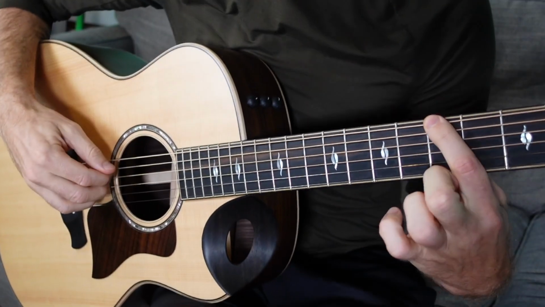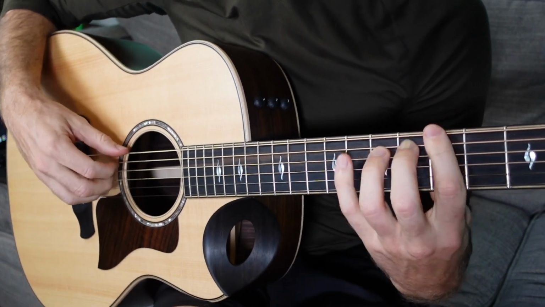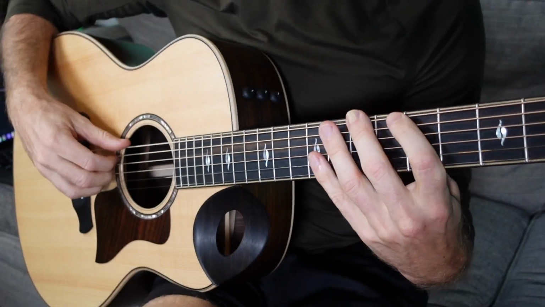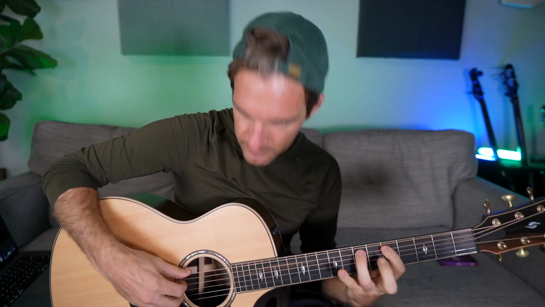If we have A minor, we have A, B, C, D, E, F, G, A. That's the minor scale. Ominous sounding, right? If we have A major, we have A, B, C sharp, D, E, F sharp, G sharp, A. So A major, A minor. Now those consist of totally different notes, right? They share a couple of them, like the root and the fifth and so on, but they're different notes, so obviously they're different, and they're gonna make different chords.